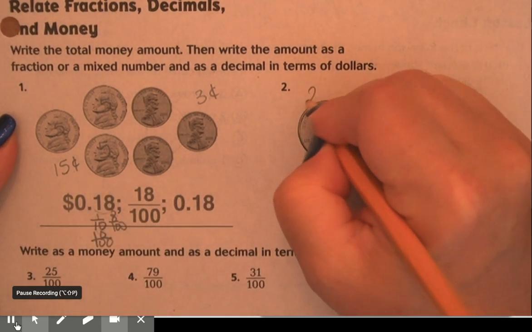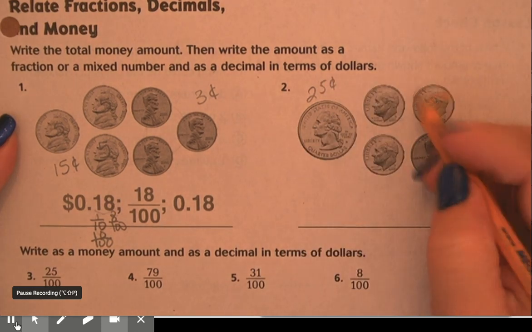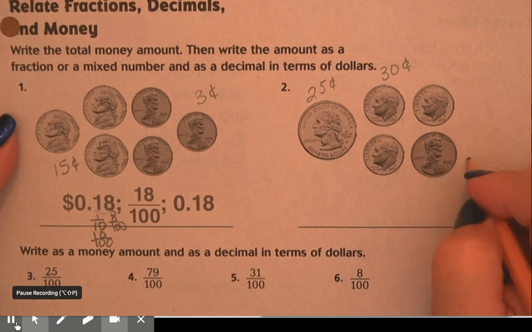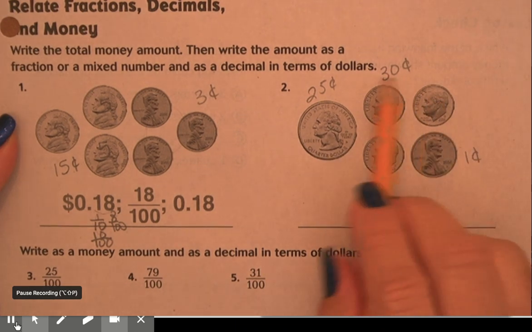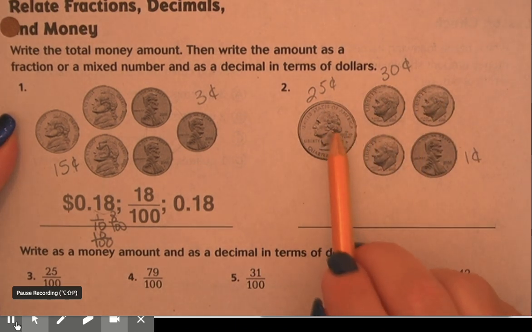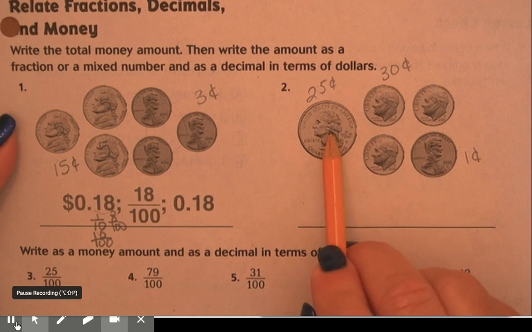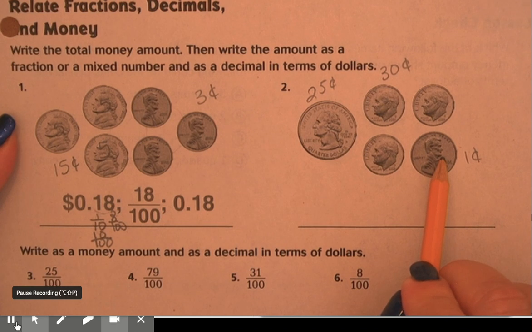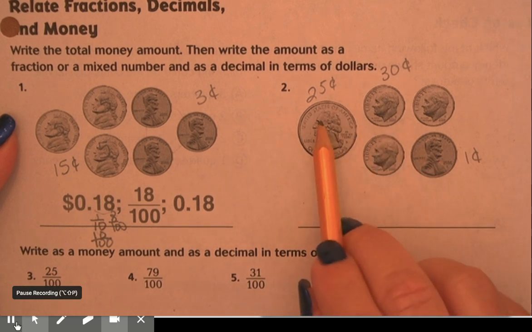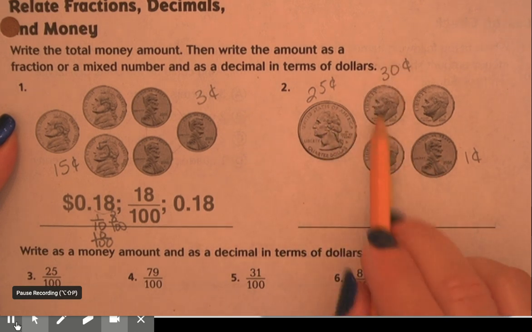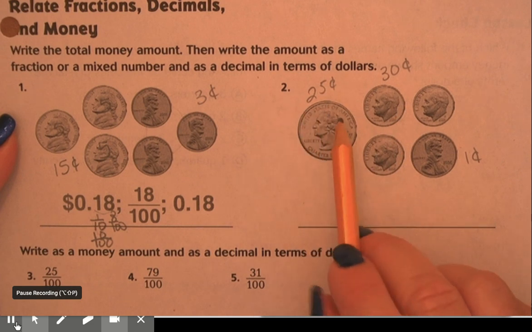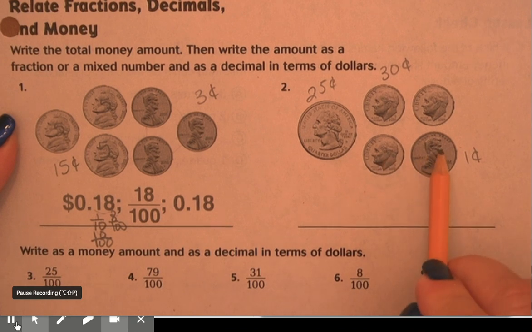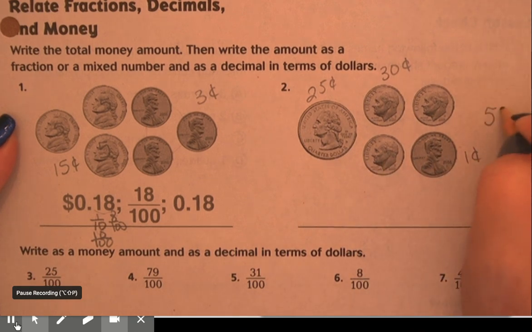Here you have a quarter. That is 25 cents. I have 1, 2, 3 dimes. That's 30 cents. And I have a penny. That's 1 cent. Now looking at these, I know it takes 4 of these to make one whole. It's going to take 10 of these to make one whole, but it takes 100 of these to make one whole. So here I have my 25. I'm going to add my 30 cents to 25. So I'm going to count up by 10s, 25, 35, 45, 55, plus 1 is 56 cents.